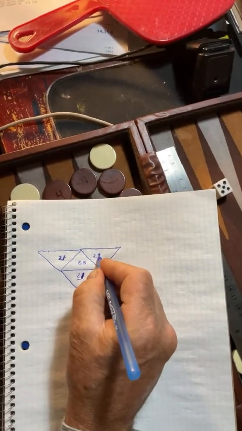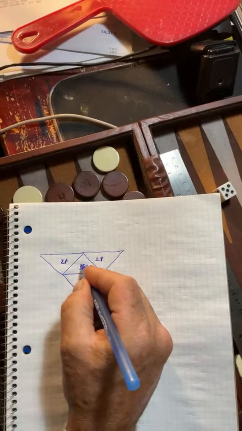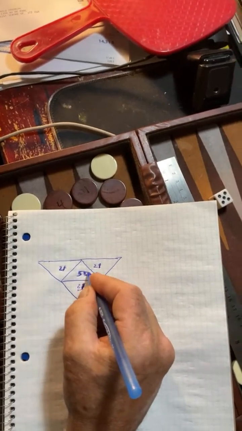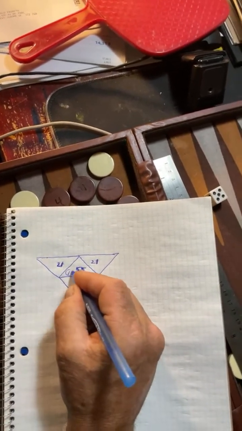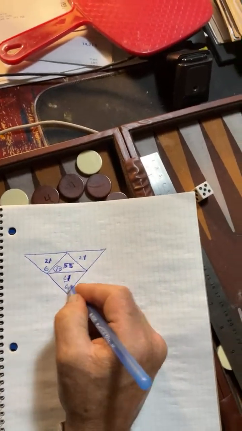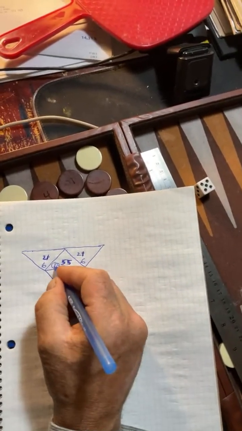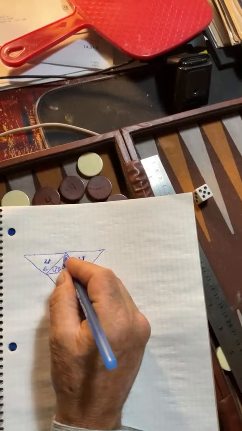These are 21s. This was a 55. I'm just doing different things. This is 55, and this is 10. This is 6. This is 6. This is 6. Okay? This ends up turning into a 1.